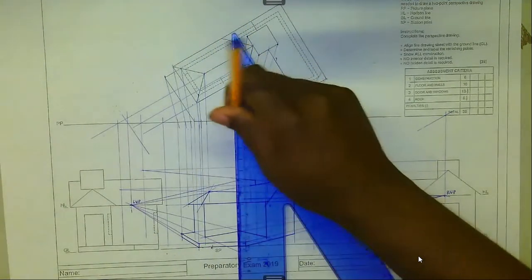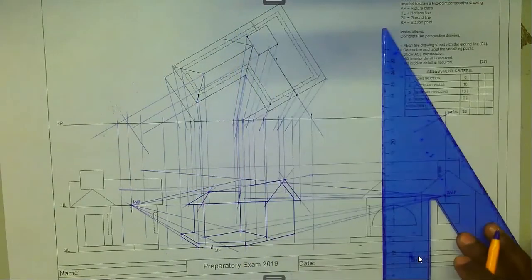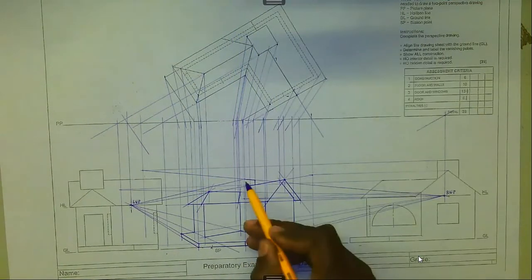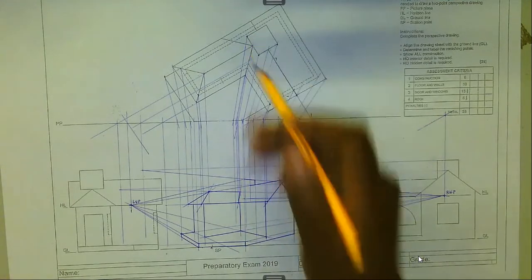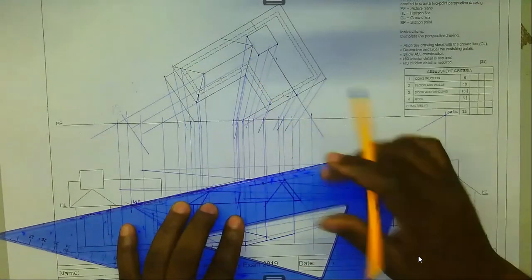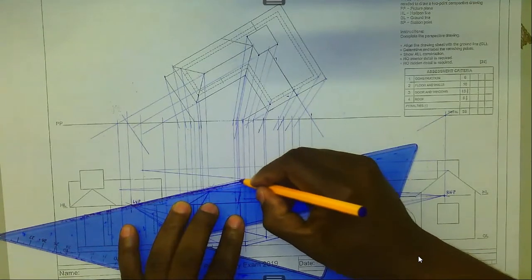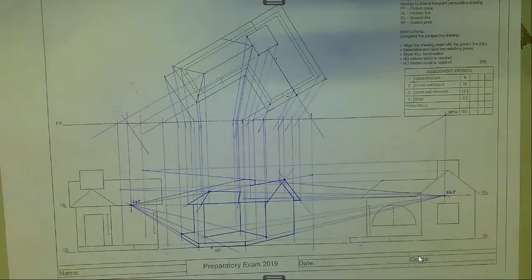Bring this one down like that. Then the distance from here to there is a representation from here to there. So I can outline this like that. Once I have done this, the next thing that I want to find is this point, which is the lower part of the chimney as it touches the roof.